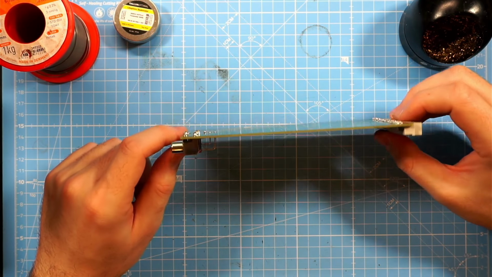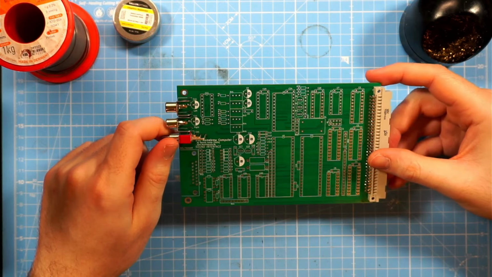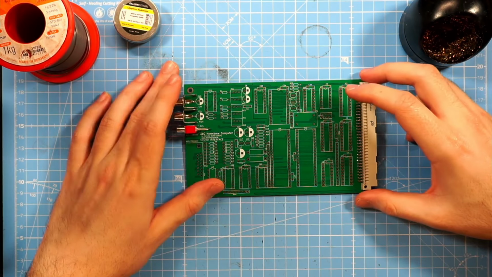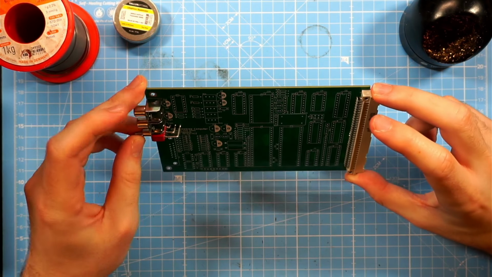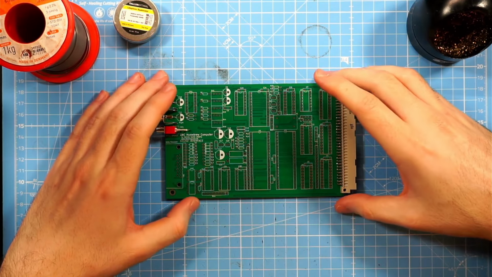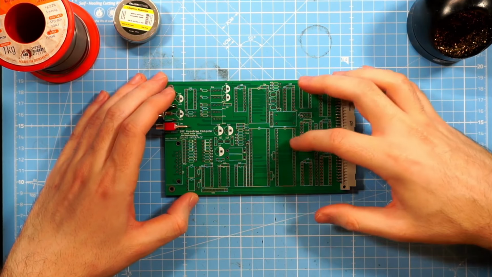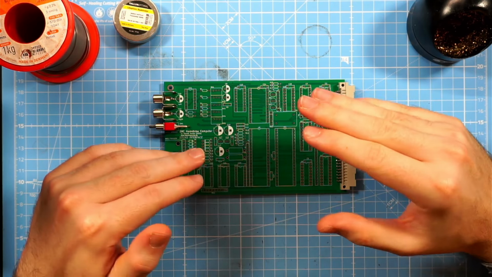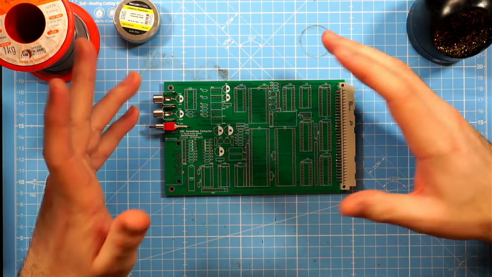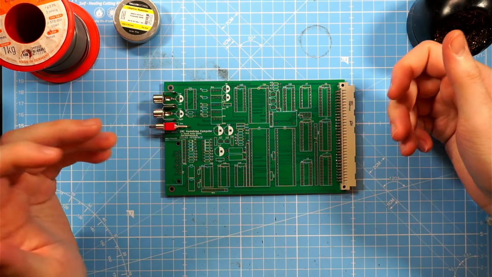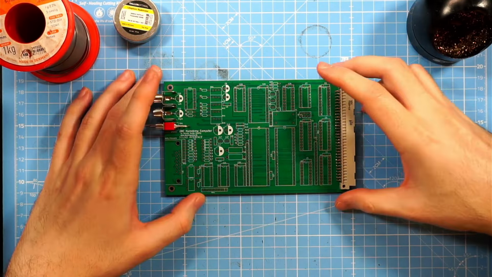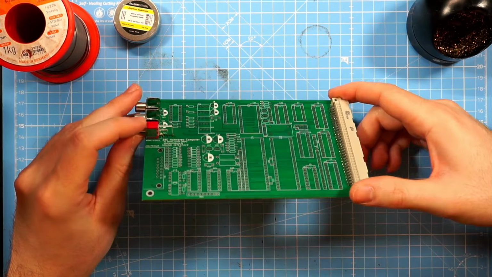I've already tested continuity. That's fine. And I soldered on the backplane connector because I already was soldering, and usually I start with the lowest profile components first, for example the IC sockets or the resistors, and then work myself up from there. Now I already have those connected because I was too impatient. My bad, I guess. I'll still be able to assemble this, I think.